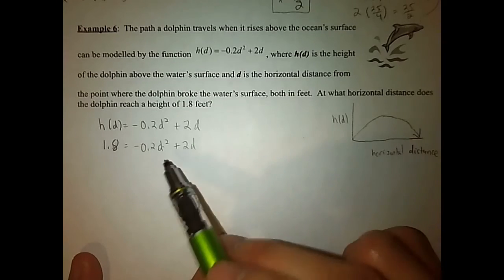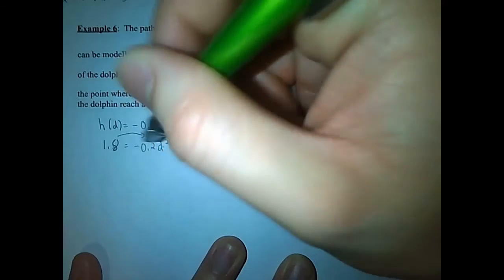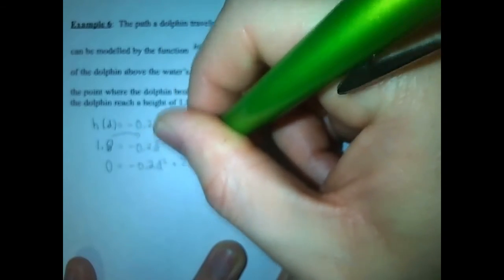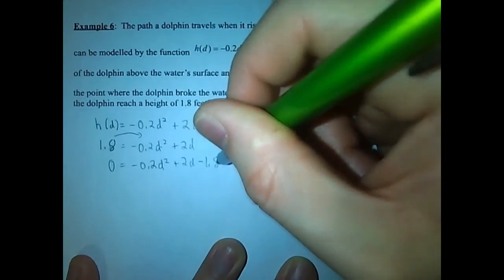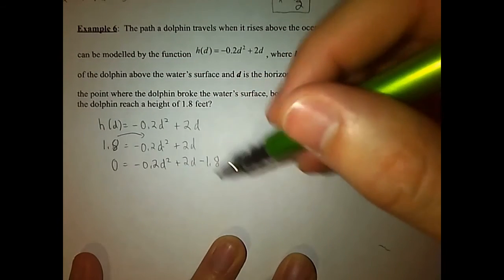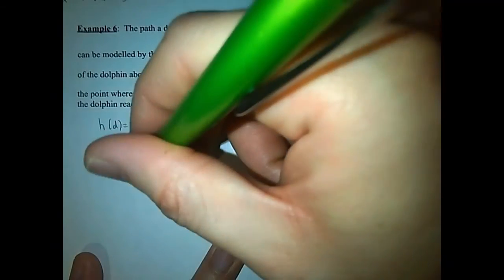Well, we could do trial and error for a while, or we could just do what we've learned before. Let's just move the 1.8 to that side, so this side is equal to 0. I get this, and I get a minus 1.8. Now you might be wondering, how do I factor this? It doesn't look like I can factor anything here because I have decimals. Well, we can just try common factoring.